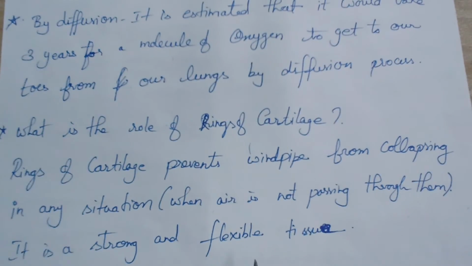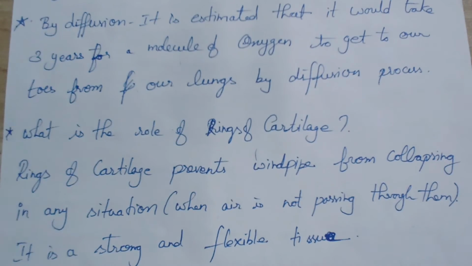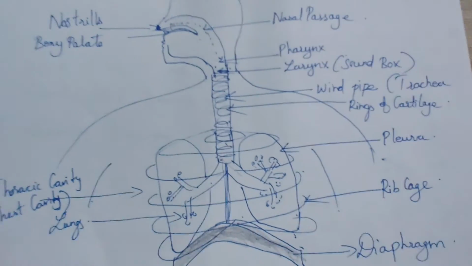It is a strong and flexible tissue. You can see this here in the ear pinna, right? In the ear you will have cartilage tissue. Okay, it is strong but it is flexible. You can bend your ears, no, like that, right? So this is the role of the rings of cartilage. So I hope you are thorough with this. Okay, I'll go for a quick recap.